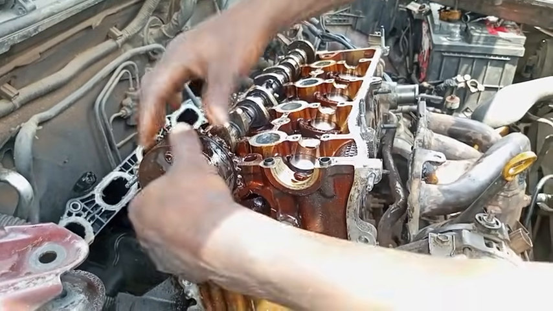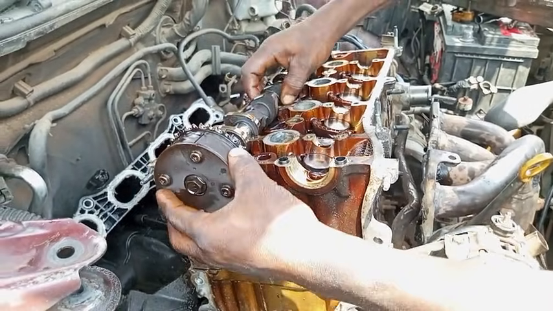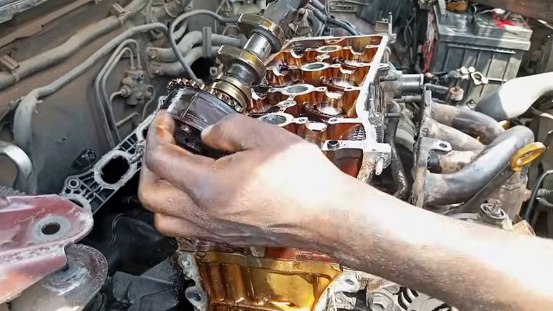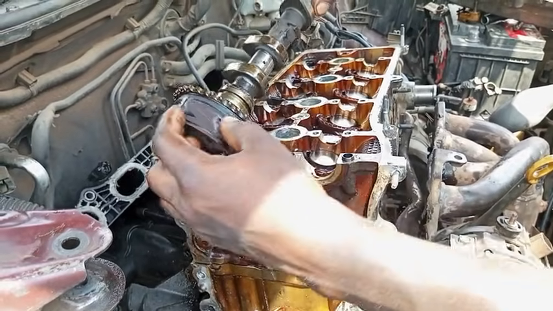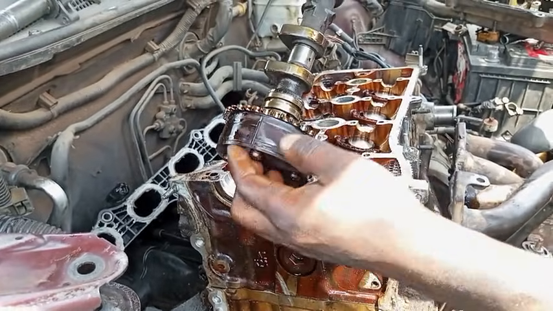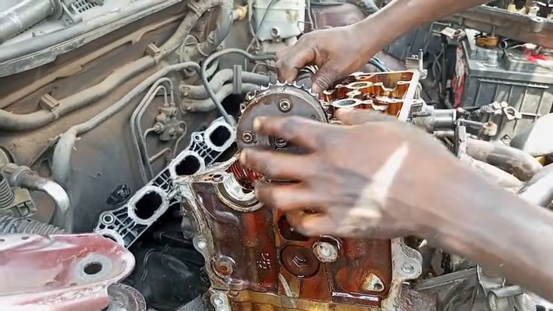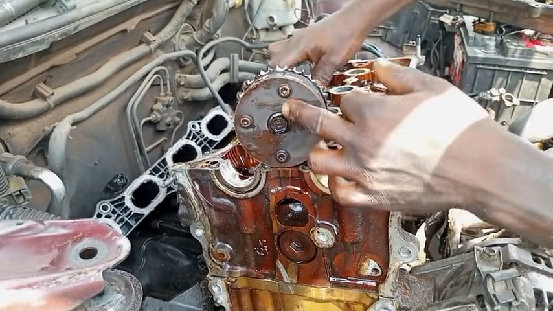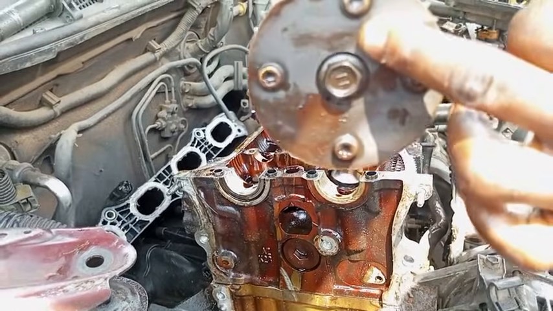This is the intake camshaft, and don't forget that we have 2 timing marks, the first and the second, but we are going to use this. This is the main mark for your engine. Okay, so if you watch, you will see that there is a point over here.